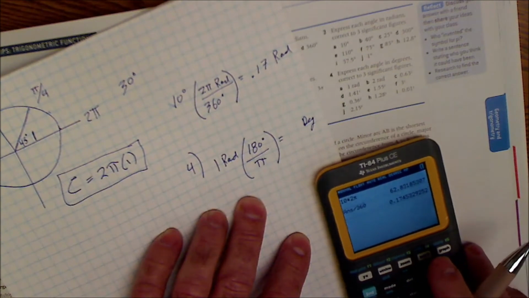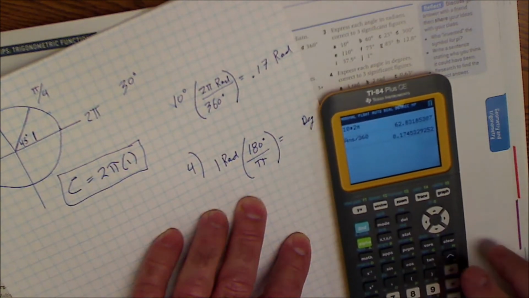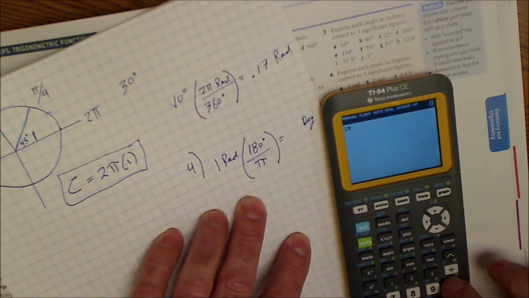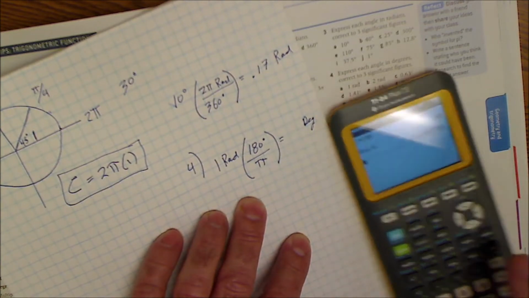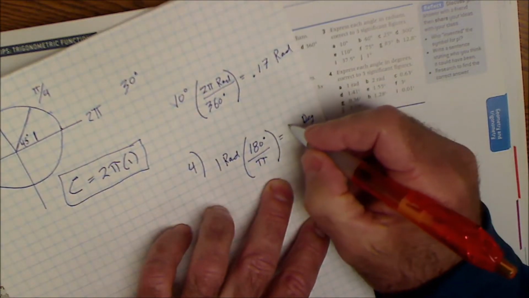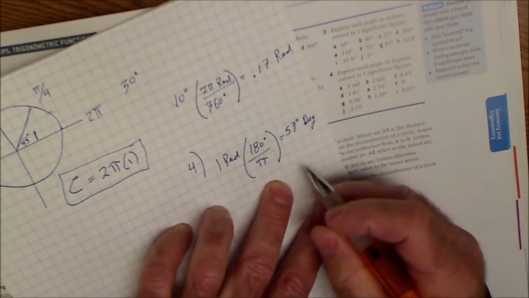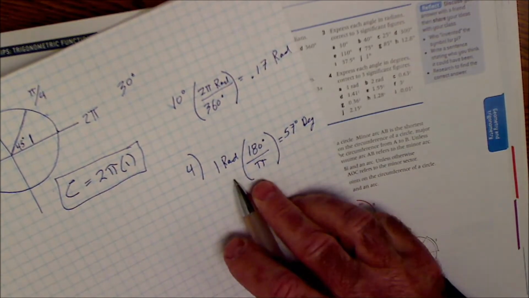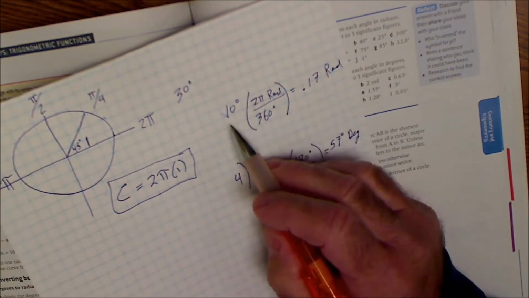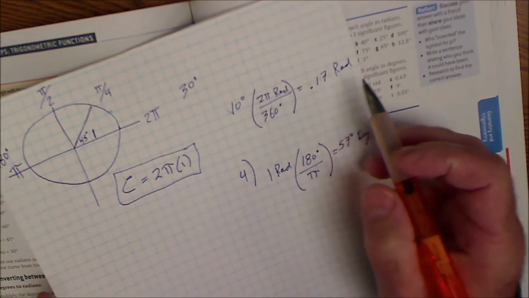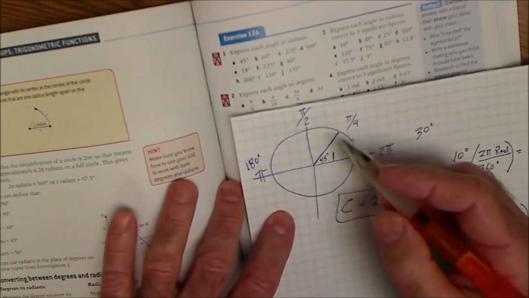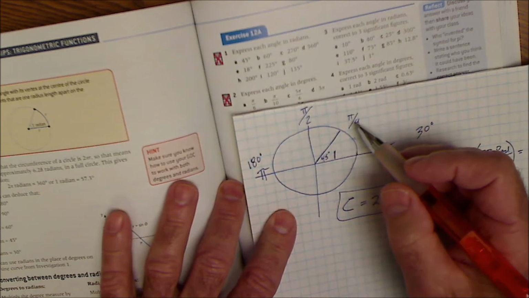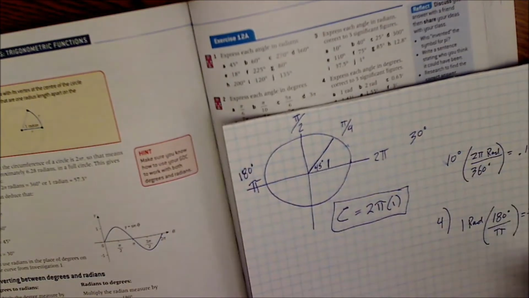So I have 1 radian times 180 degrees divided by the pi radians, and I get 57 degrees. So that's approximate because I use my calculator from radian to degrees. Approximate from degrees to radian. Exact are going to work out to be 30, 60, 90, or 45 exact value triangles.